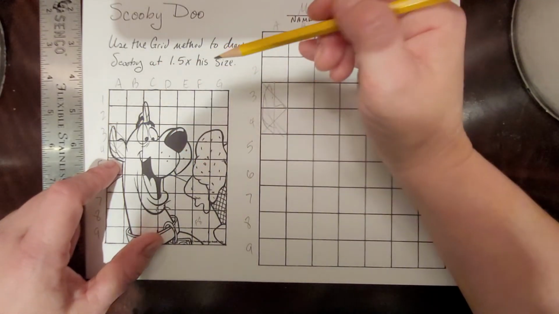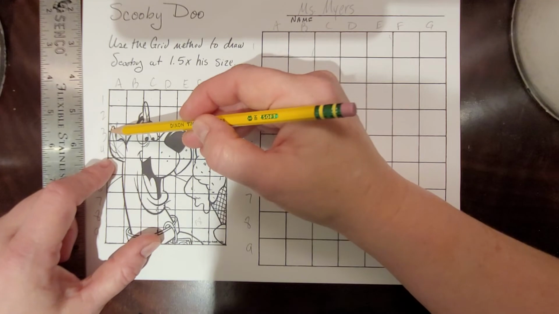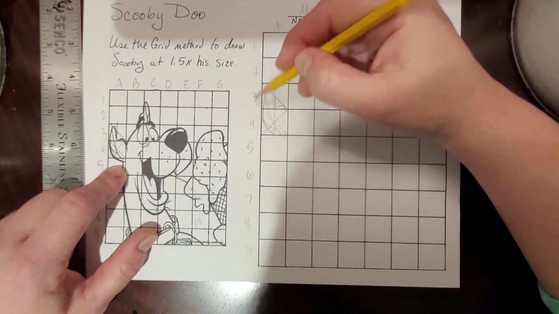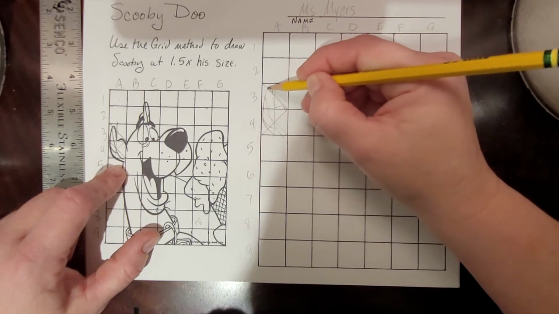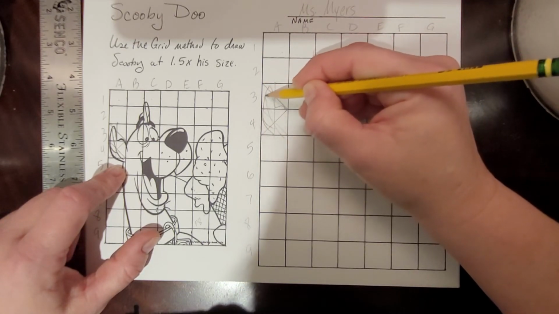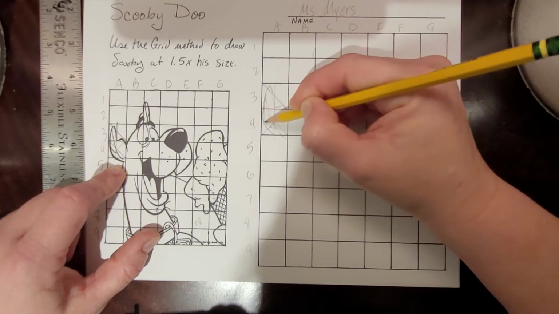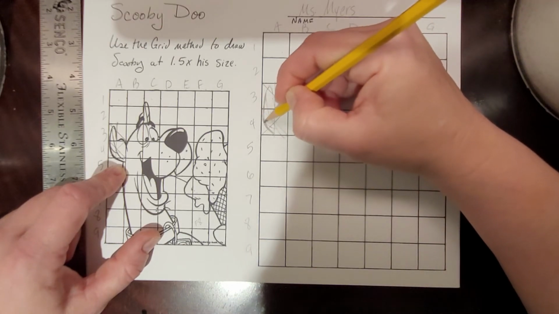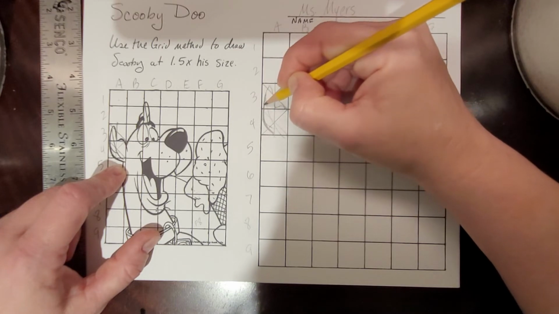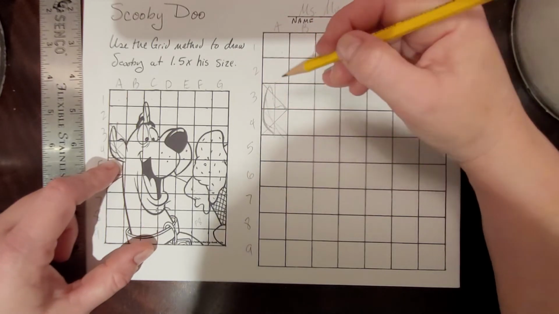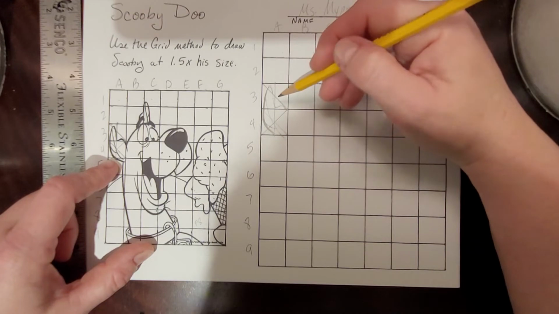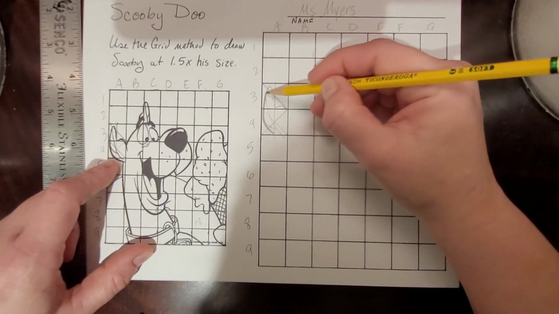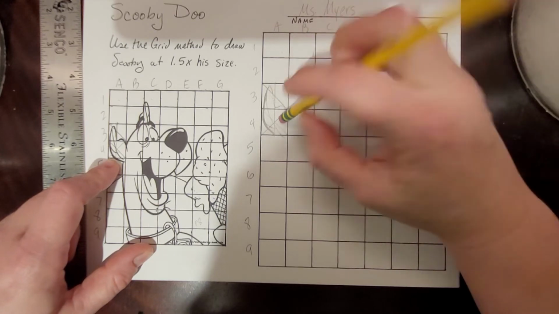Now, I recommend that as you go, you try and make the lines as thick as they need to be. This one is a lot thicker down at the bottom. And go ahead and get that stuff in. All right, so I think this line actually comes up to right around here.